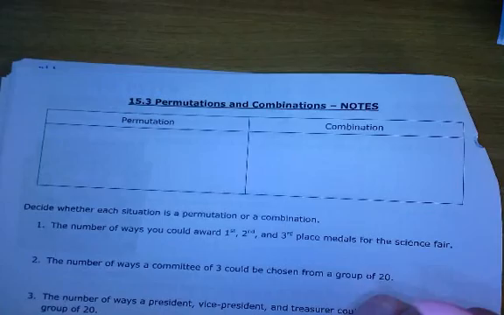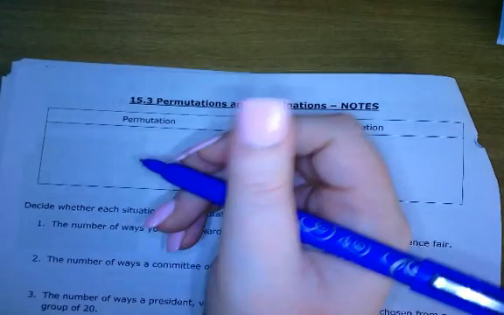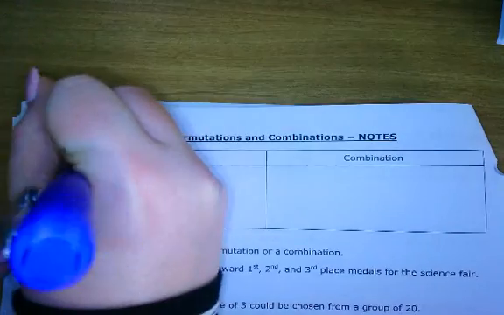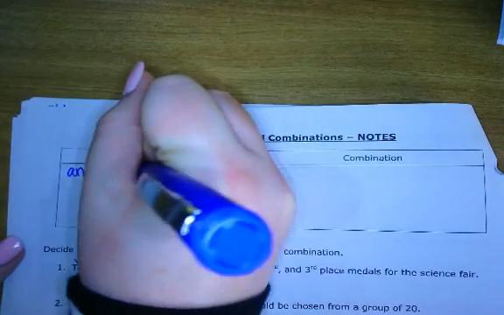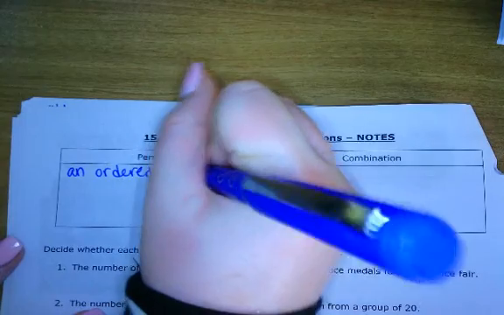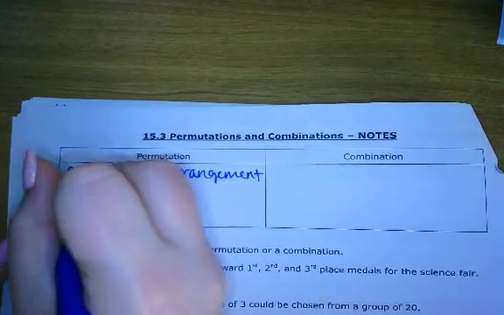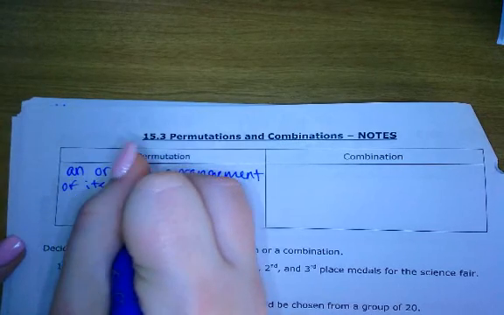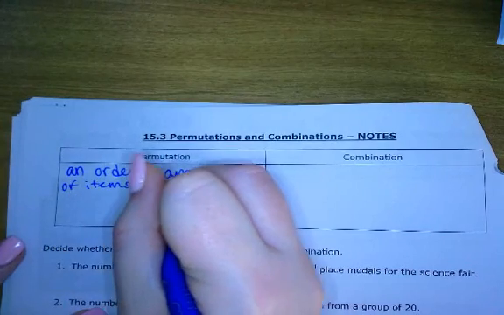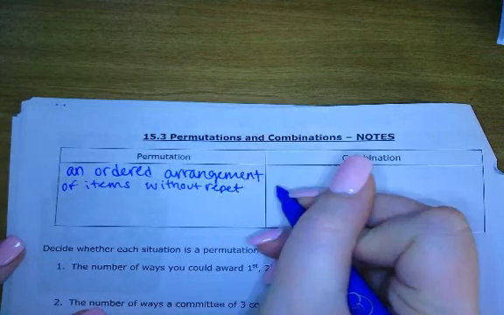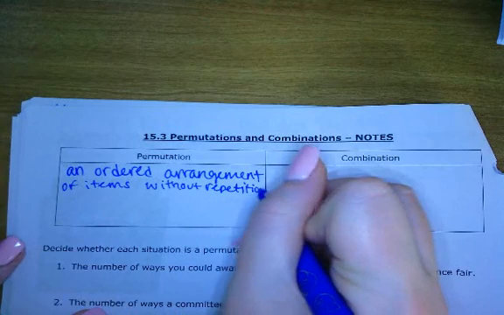So a permutation is an ordered arrangement of items without repetition. I can never spell.